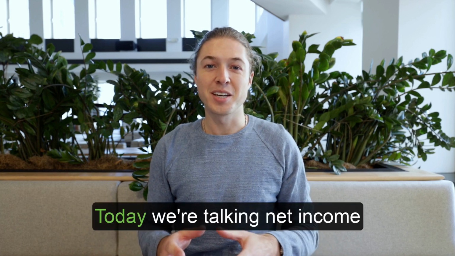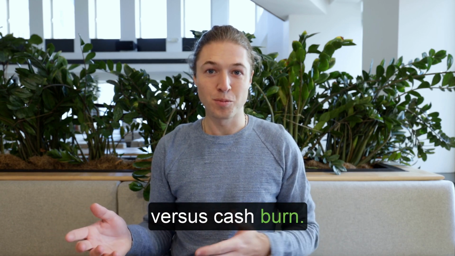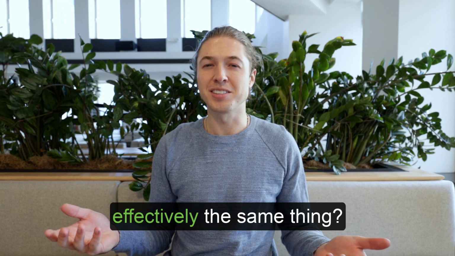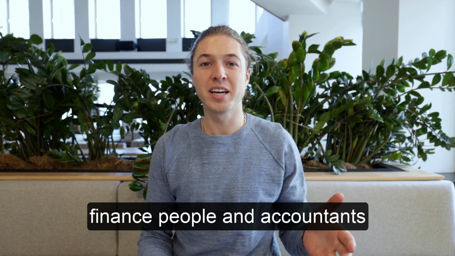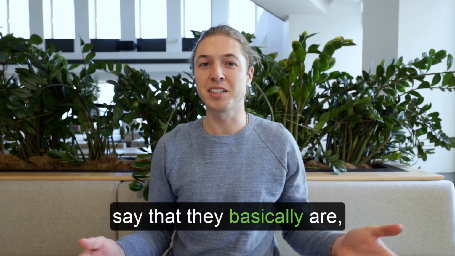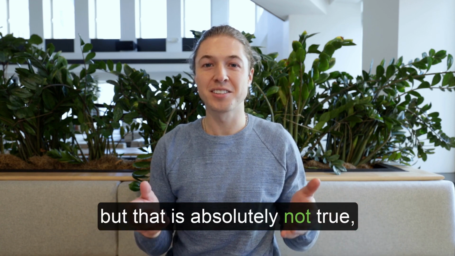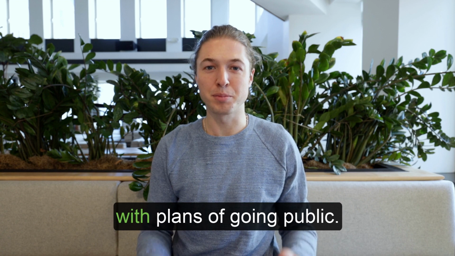Hey everyone, today we're talking net income versus cash burn. What are they, and aren't they effectively the same thing? Now, this one is interesting because I've seen a lot of finance people and accountants say that they basically are, but that is absolutely not true, particularly for any company with plans of going public.